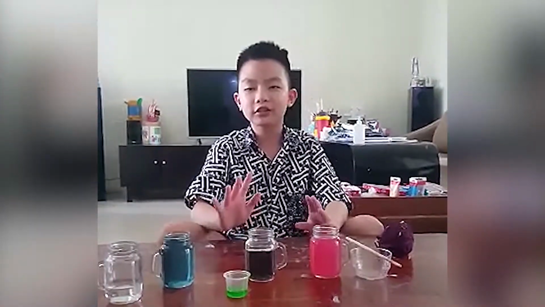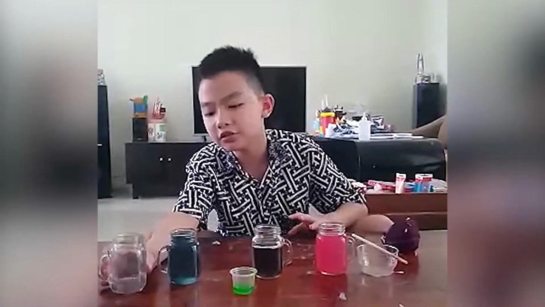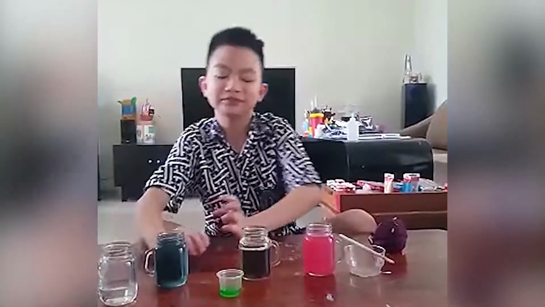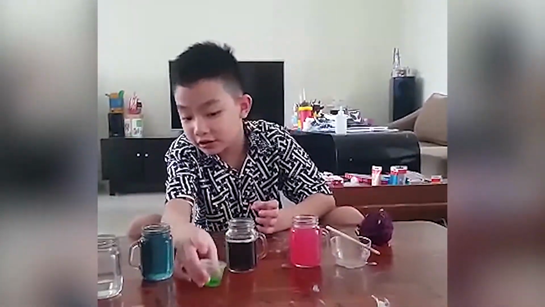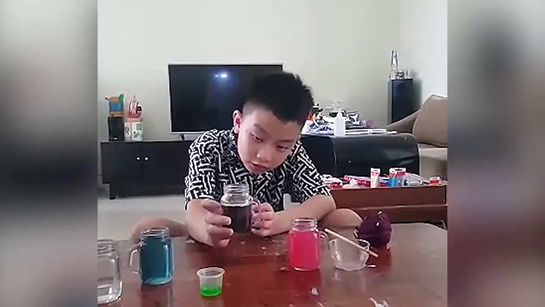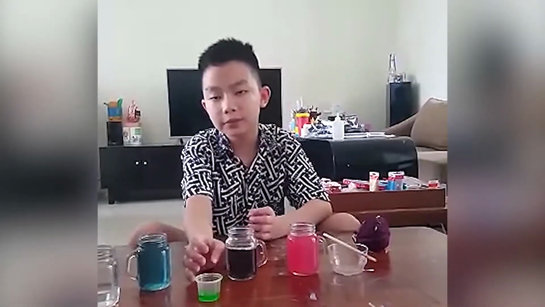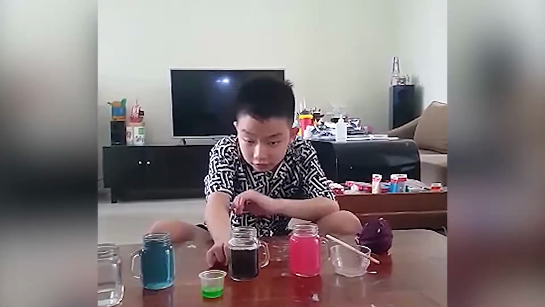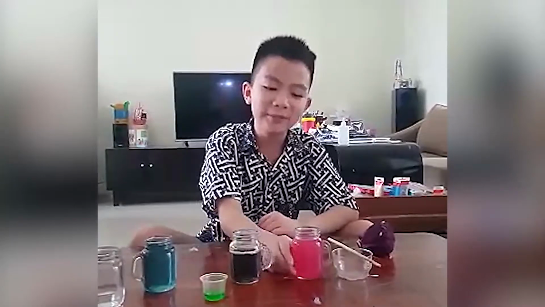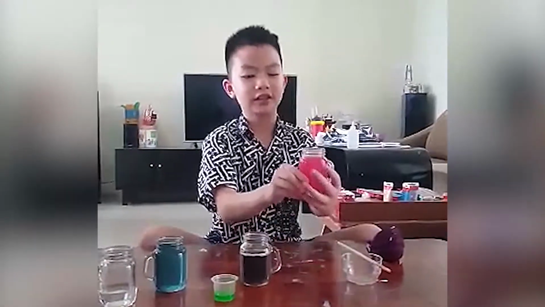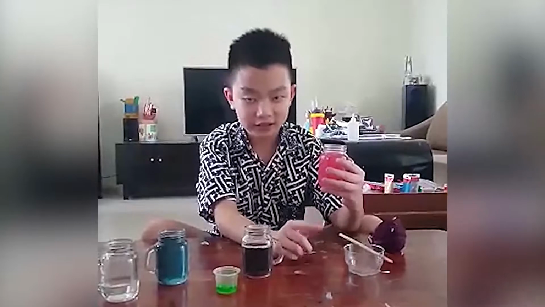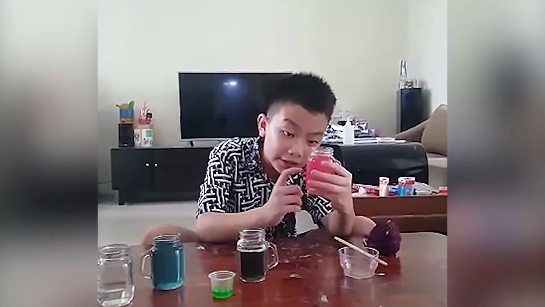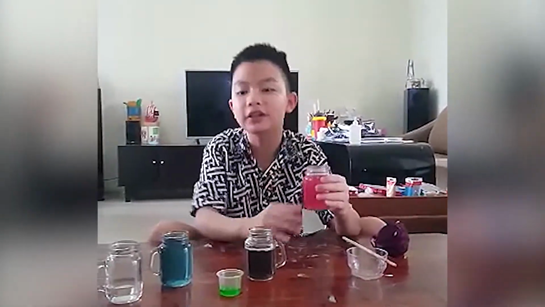Okay, so that's my conclusion for everything. If we mix a neutral with this, it will not change anything, it will just add to the amount. When we mix the liquid dish soap with the blue red cabbage boiled water, it will change color into green. But this is the amazing one of all. When we mix lemon, which is an acid, into the blue red cabbage boiled water, it will change color into pink. This is amazing for me, guys.